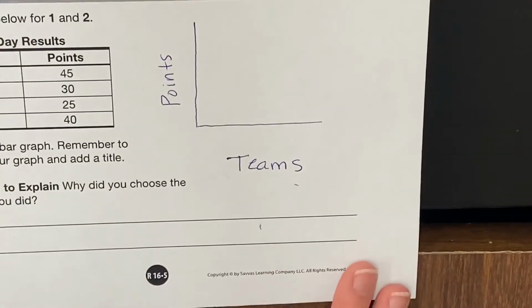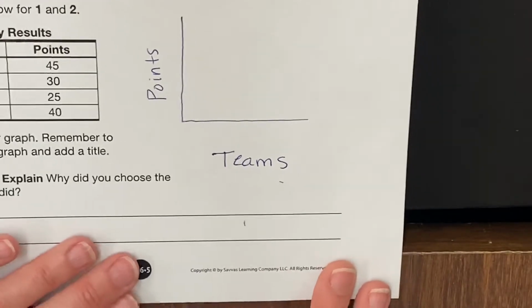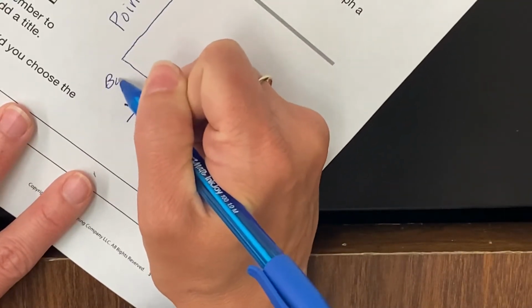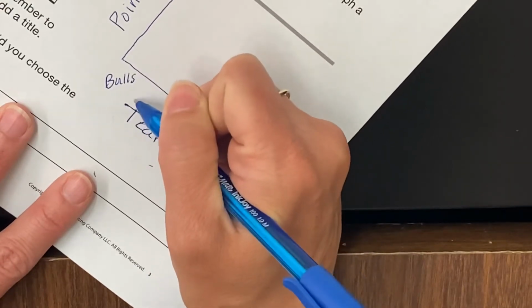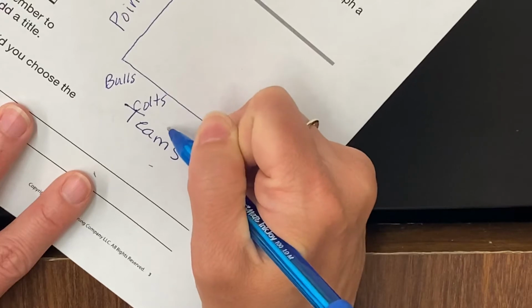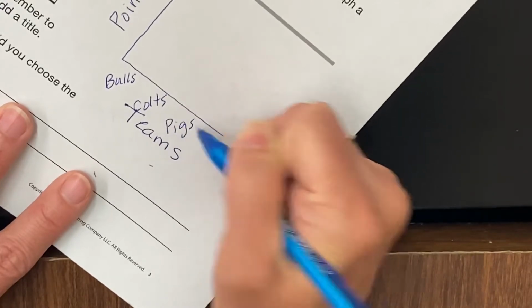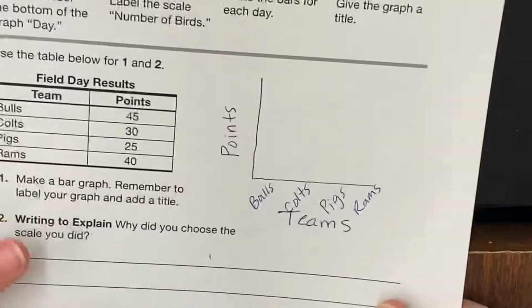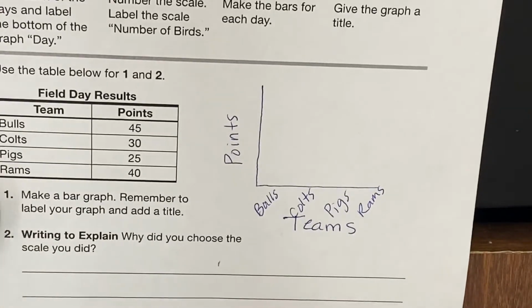So we have the bulls, colts, pigs, and rams. So I might do it kind of like they did up here and do it a little diagonal. Bulls, colts, pigs, and rams.